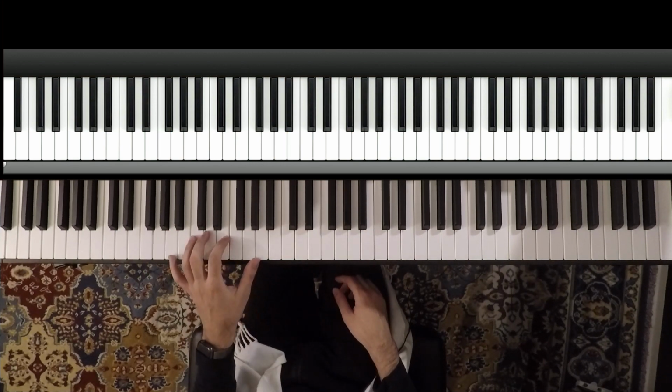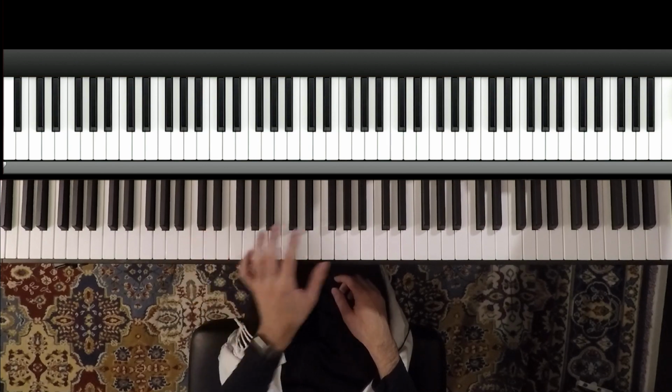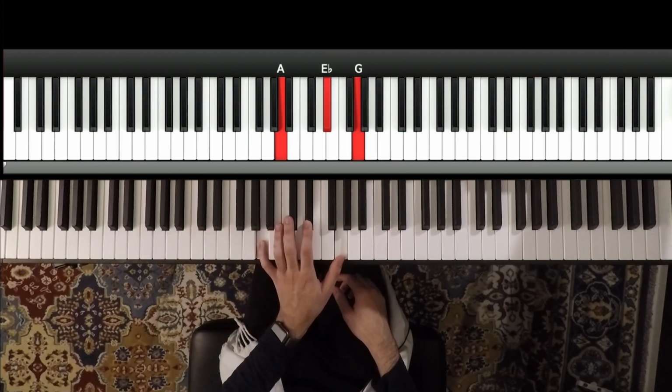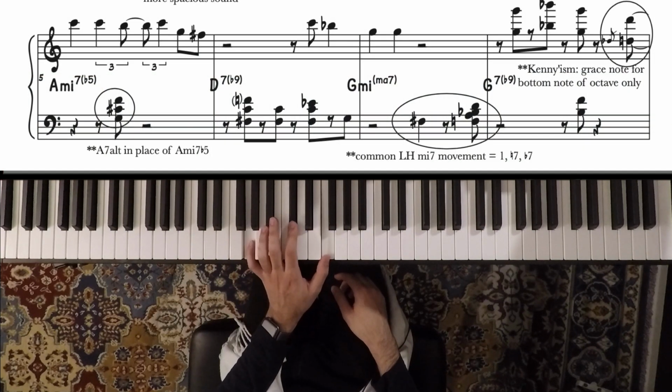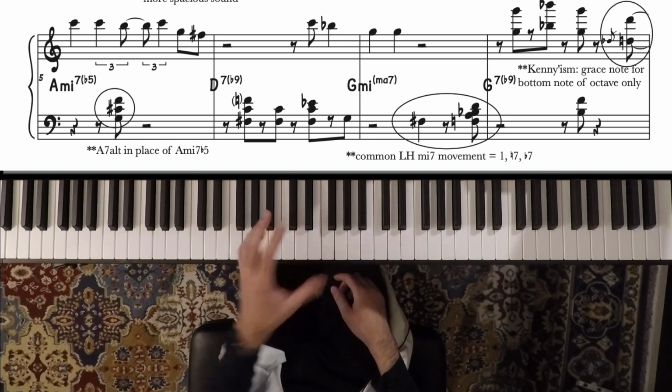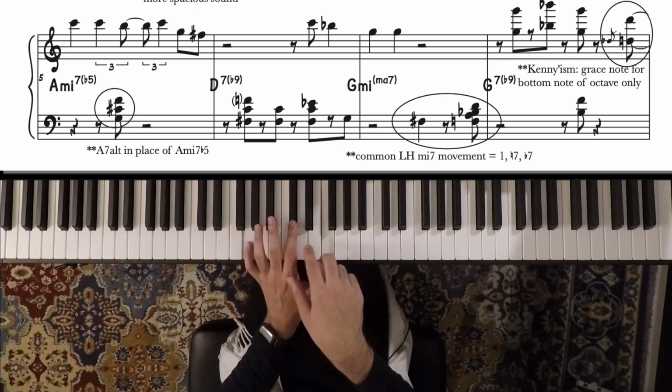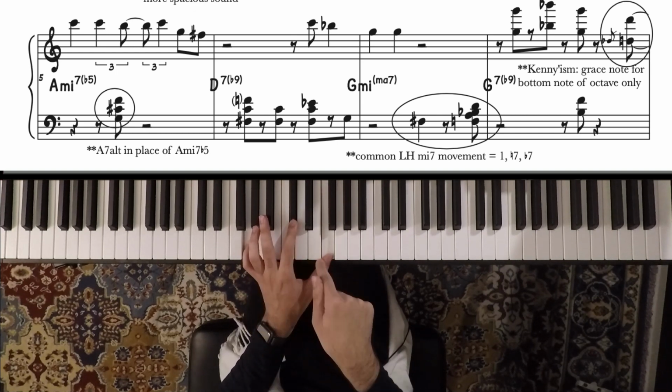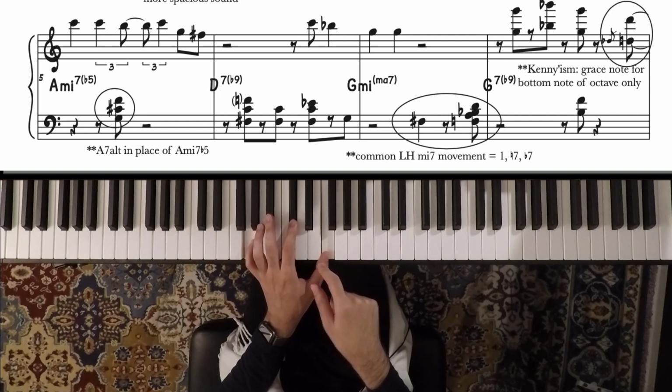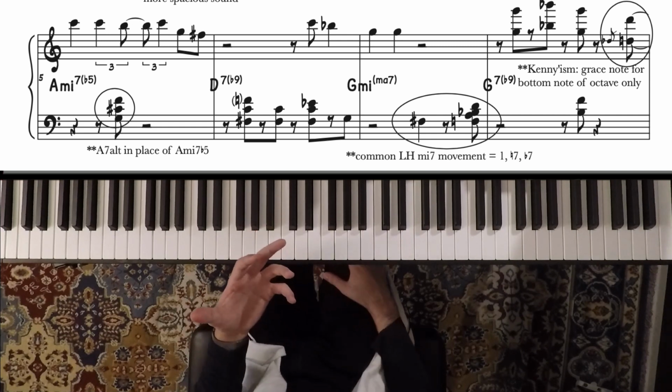So that's the voicing he's using for A minor 7/5. And then he also does this chord here under the A minor 7/5 measure, which, what is this? This is actually A7 altered, right? So this is 7, 3, sharp 5, right? So where did A7 altered come from?